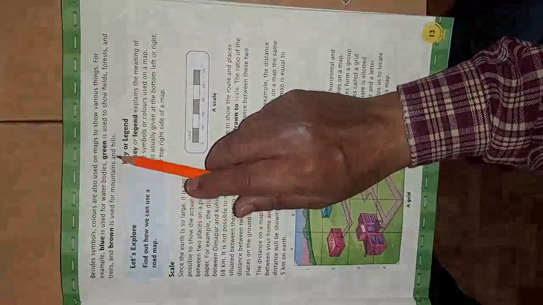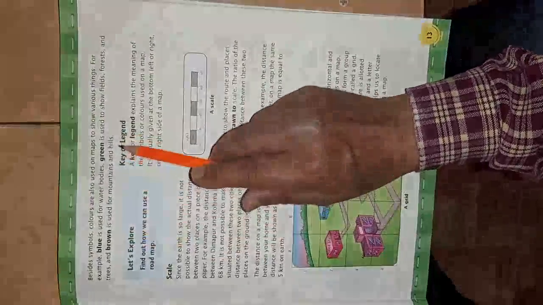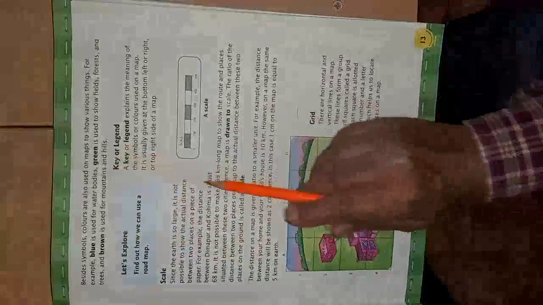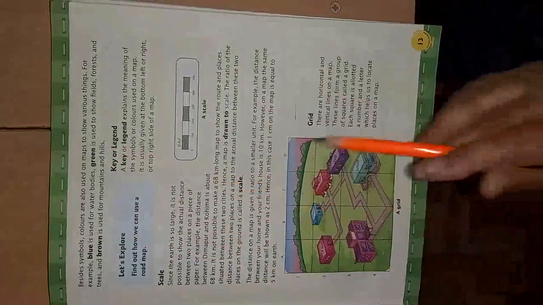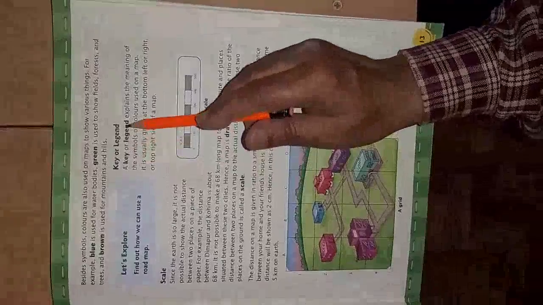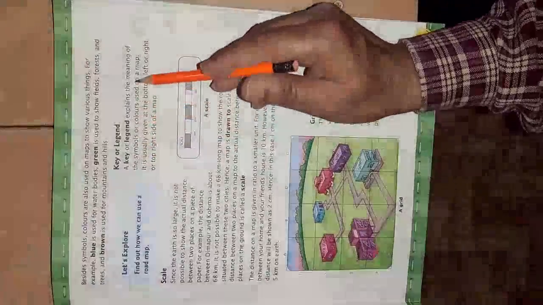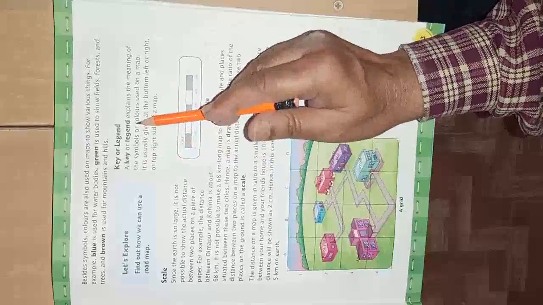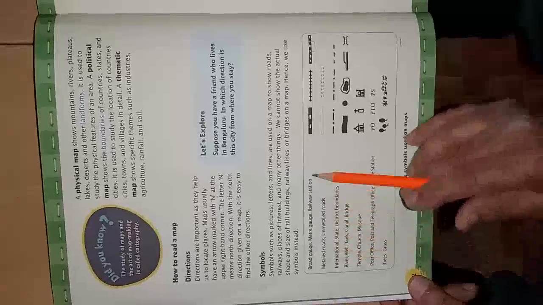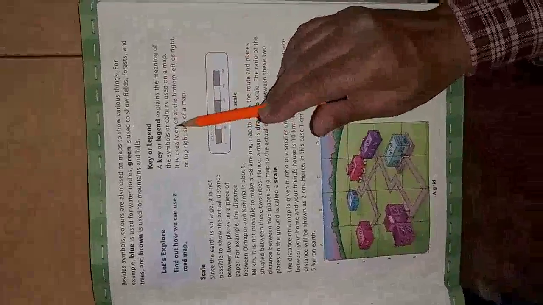I have shown you this brown color in the relief map of India. Okay. Key or legend. A key or legend explains the meaning of the symbols. Here you see the meaning of the symbol. This is the symbol. This is the key. The meaning of the symbol is explained here. Now, a key or legend explains the meaning of the symbols or colors used on a map.